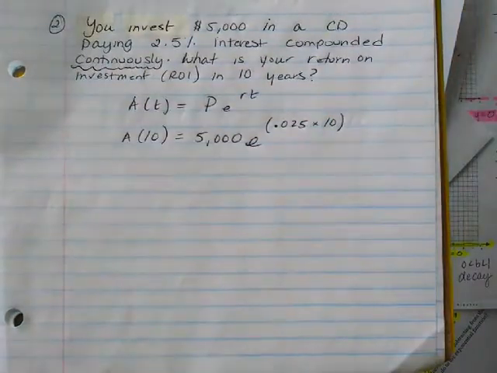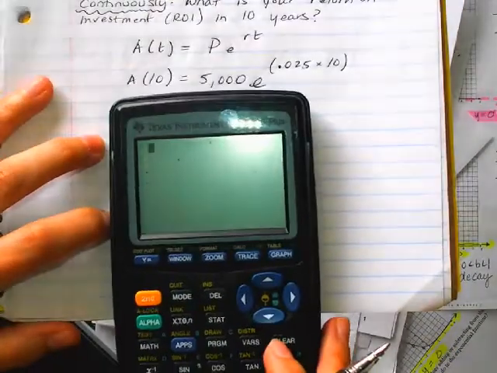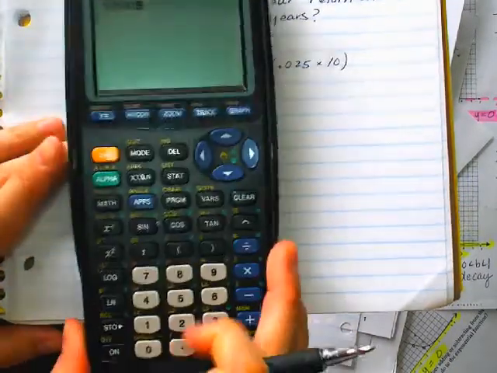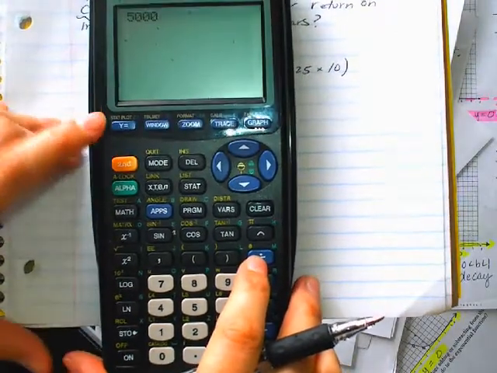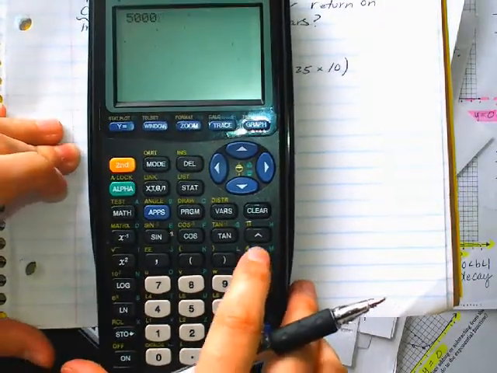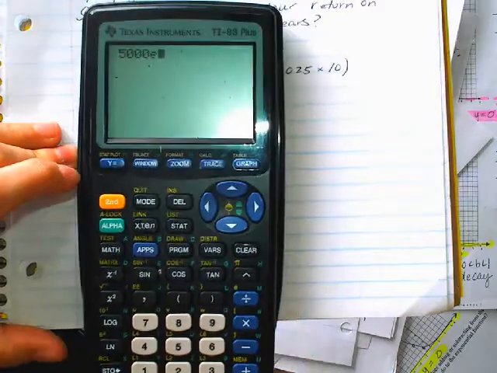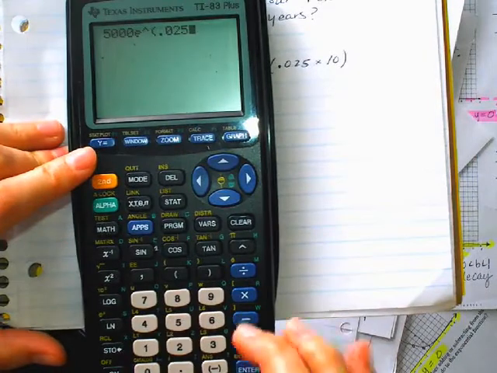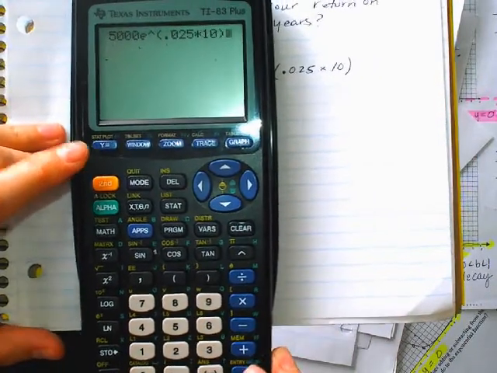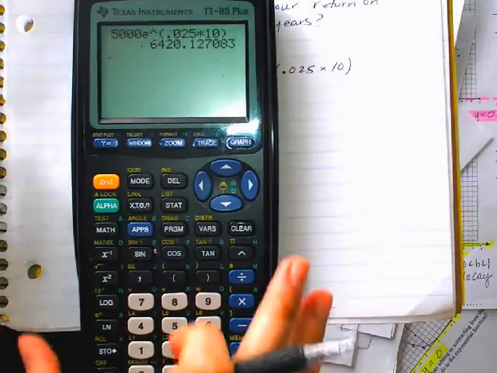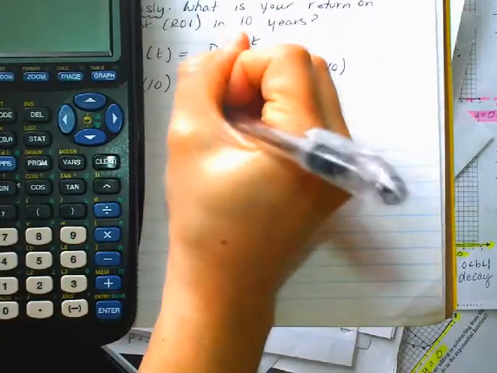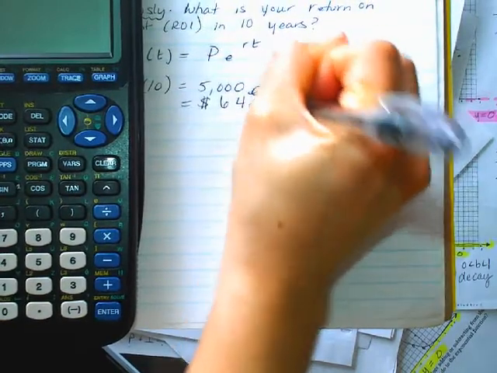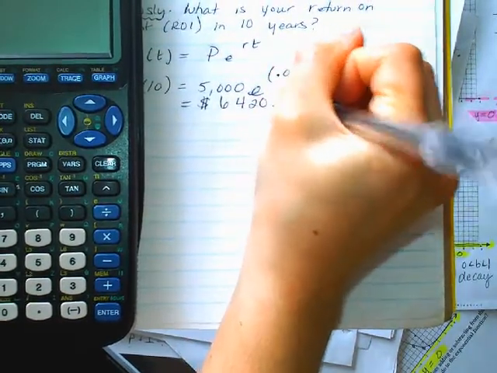And we can put that whole thing into our calculator here. 5,000. My E is located right by that decimal point, so I'm going to hit divide, division sign, raised to the 0.025 times 10 power. And in this case, after 10 years, my new balance is $6,420, and I'm going to round up 13 cents.